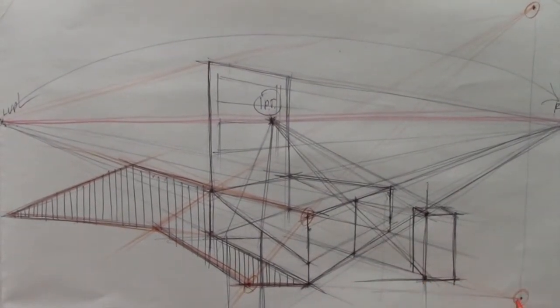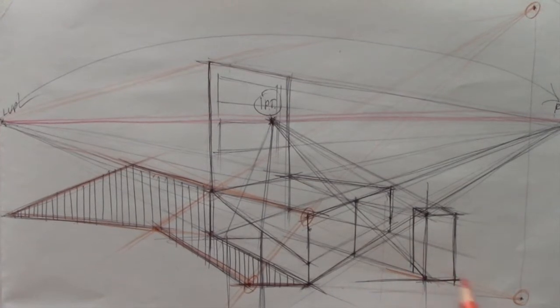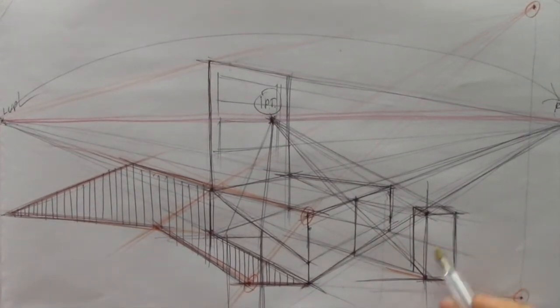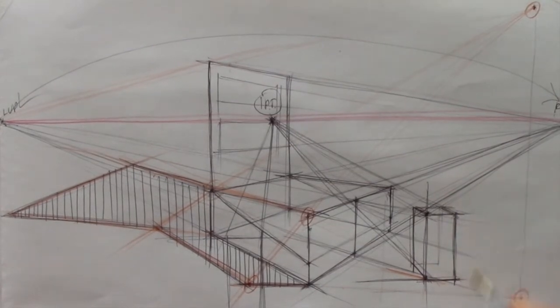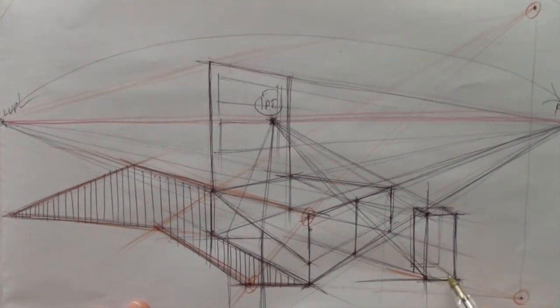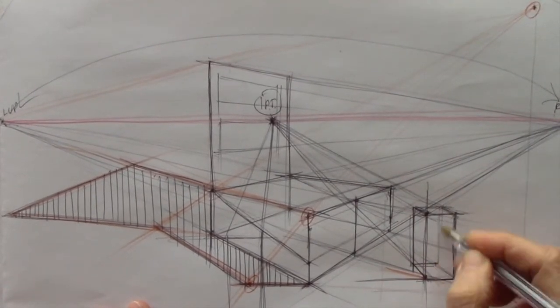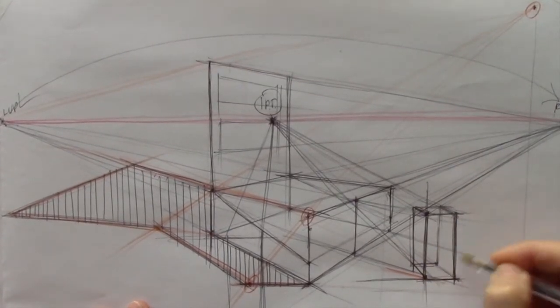So we've got the same dealie. We just start on the bottom where it's touching the surface. You always need to have these hidden bits. Don't forget to use your vanishing point to complete them. There's my hidden bit. This is my outside line.